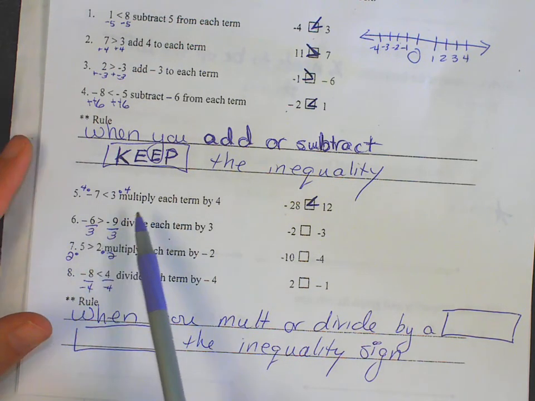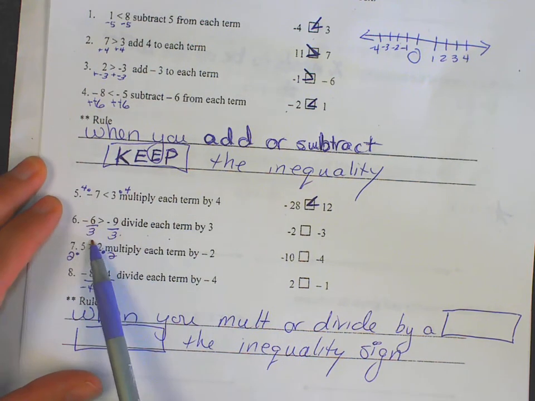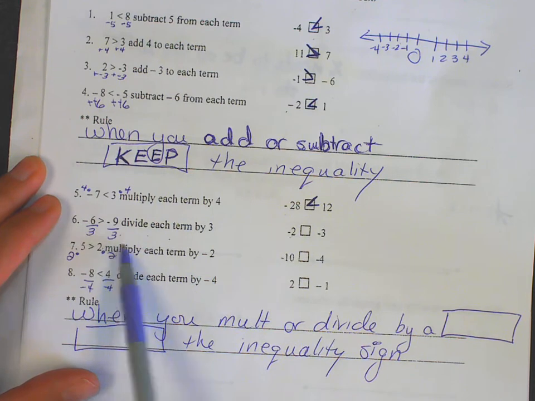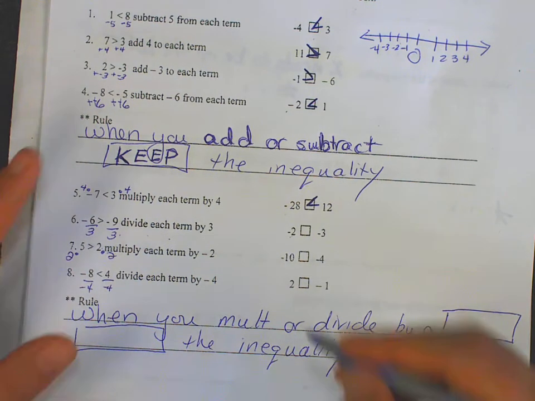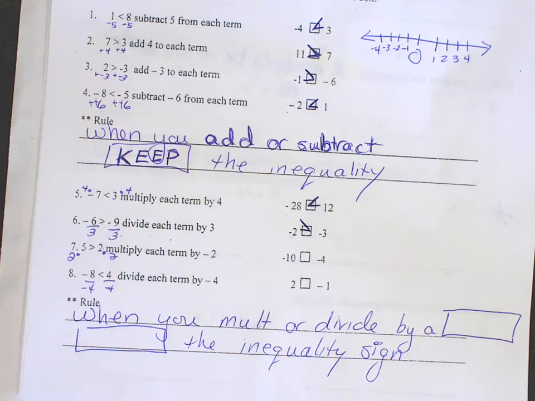So I'm going to do division by a positive now. So I'm going to divide both sides by 3. That would make this side a negative 2 and that side a negative 3. Negative 2 is greater than negative 3. Owing me $2 is better than owing me 3.